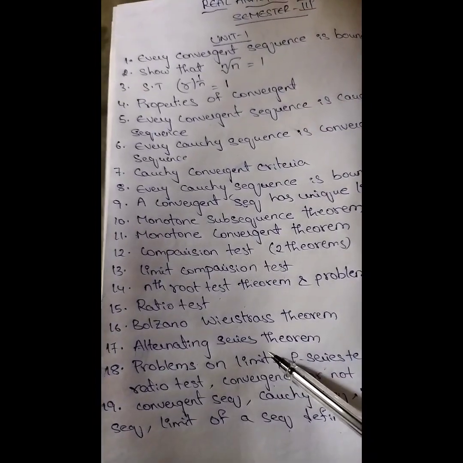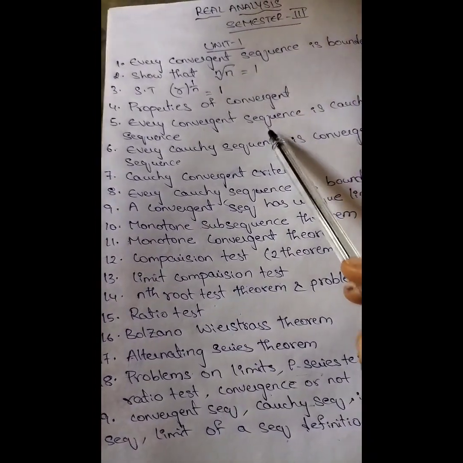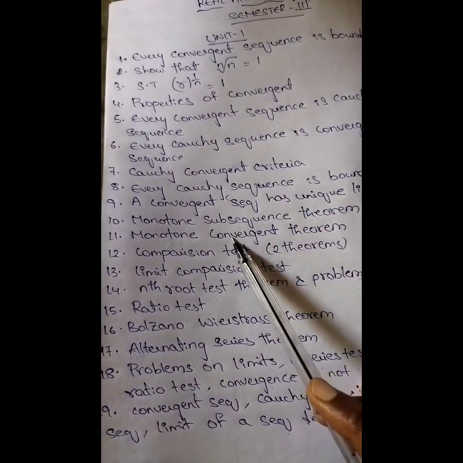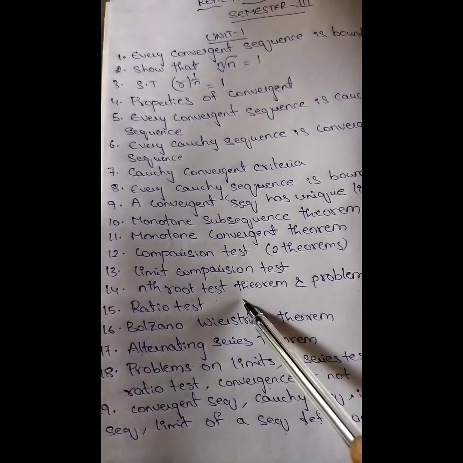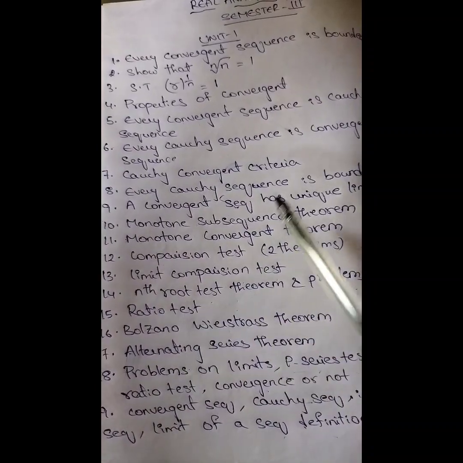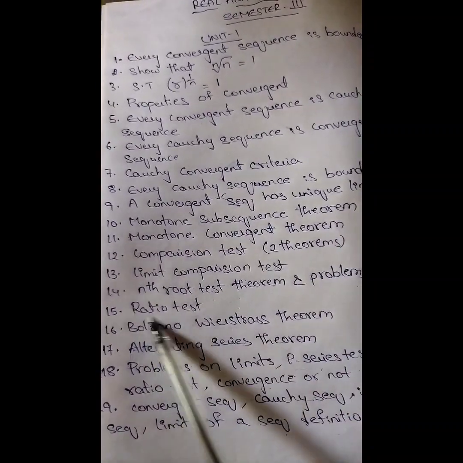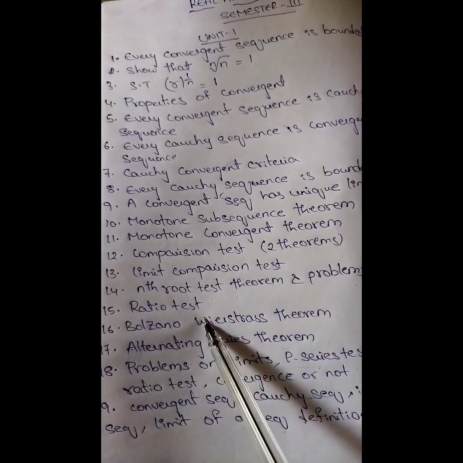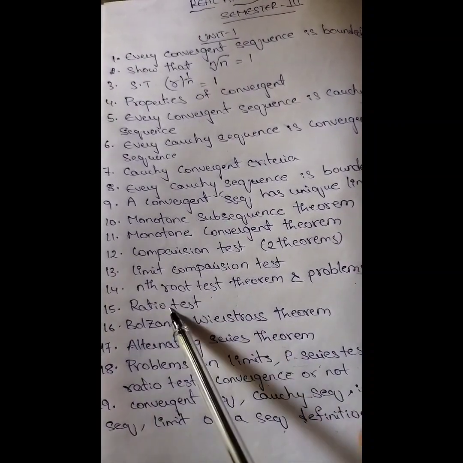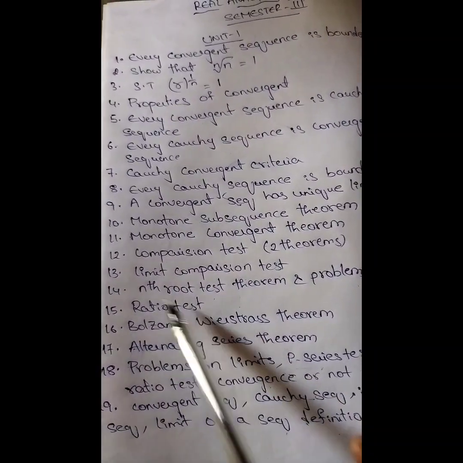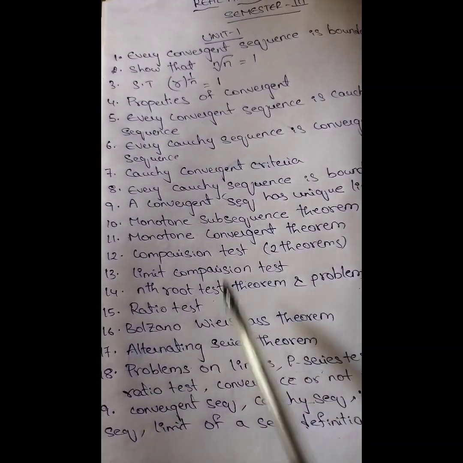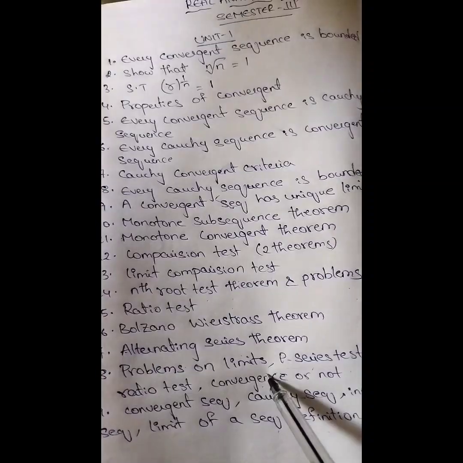Overall from unit 1 you are going to get long answers from 5th, 6th, 7th, 10th, 11th, 13, 14, 15, 16, 17. From these questions only you are going to get long answers. And at the same time read the corresponding problems also. If you are practicing the ratio test, then practice the corresponding problems of the ratio test. Related problems also you have to practice, because they might ask problems along with theorems. So this is about unit 1, and remaining all you can expect for short answers.